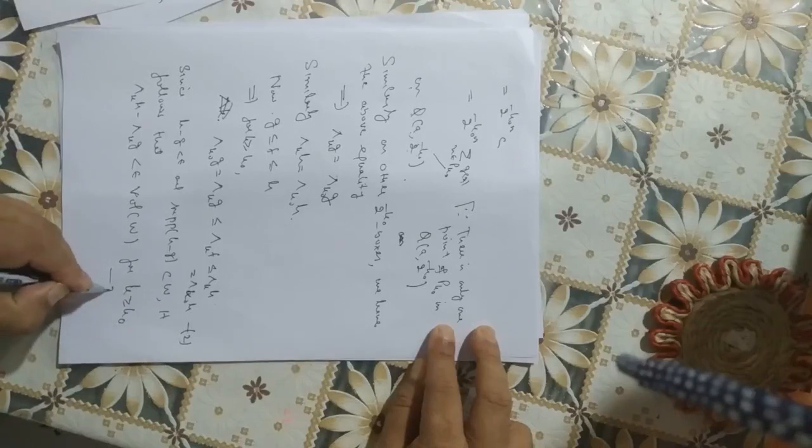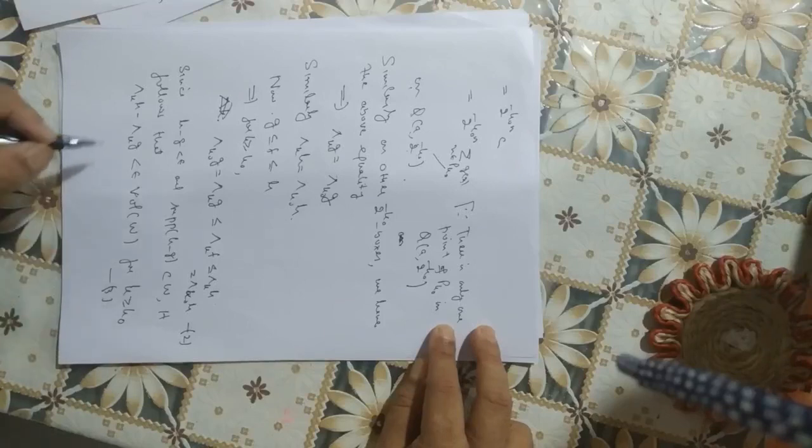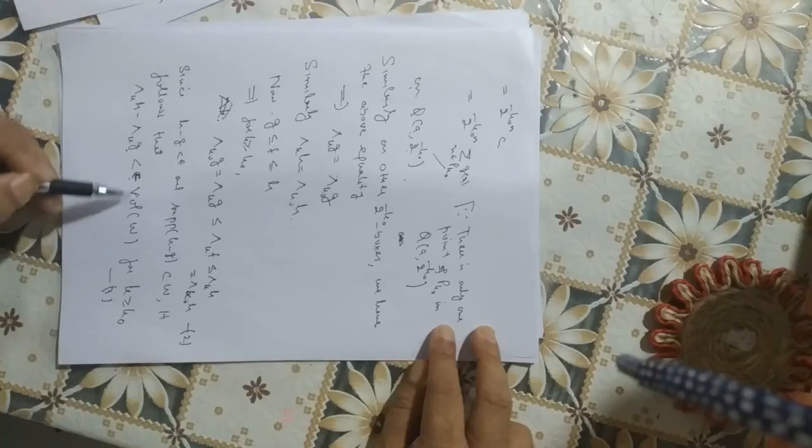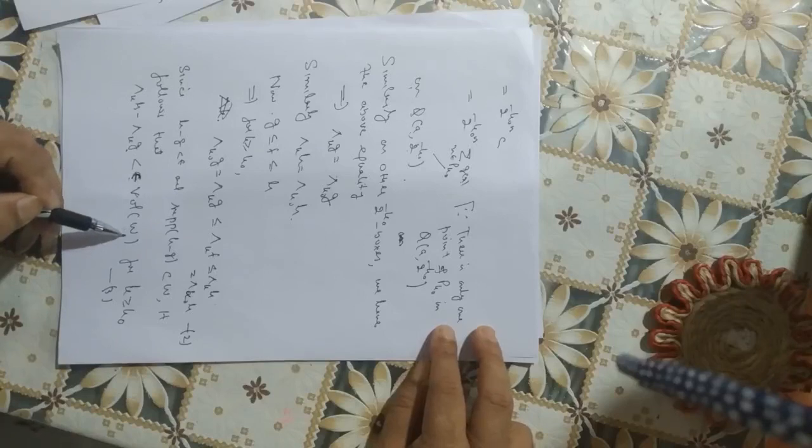Call this equation 3. So this is less than epsilon times the volume of W.